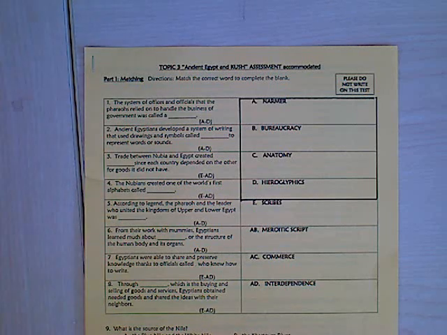Number 1, the system of offices and officials that the pharaohs relied on to handle the business of government was called a blank. Choose A, B, C, or D. Number 2, ancient Egyptians developed a system of writing that used drawings and symbols called blank to represent words or sounds. Choose A, B, C, or D.